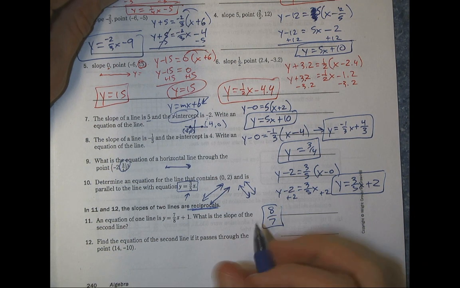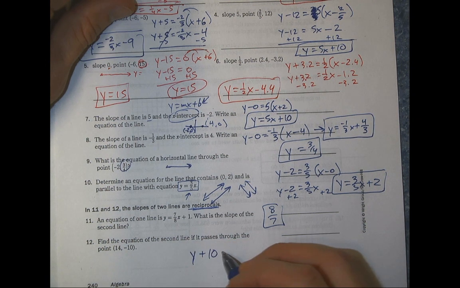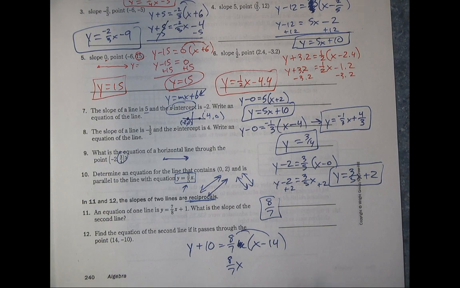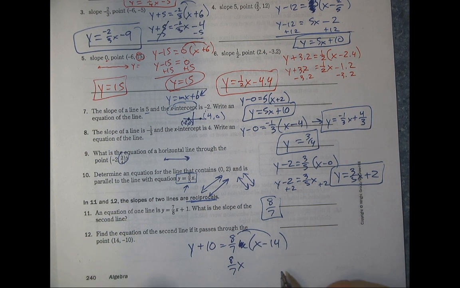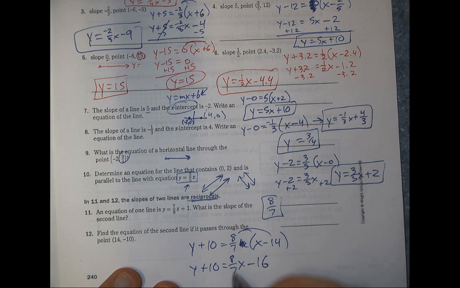So now we know the slope is 8/7, and we're just going to use this point. So y becomes plus 10 for negative 10. Slope is 8/7, x minus 14. I don't know why I put an equal sign there, going too fast. Distribute here, so I'm going to get 8/7 x. I need to go ahead and multiply 8/7 times 14. 14 divided by 7 is 2, times 8 is going to be 16, and it's negative. I'm going to minus the 10, so I'm going to end up with a negative 26. Final answer, y equals 8/7 x minus 26.